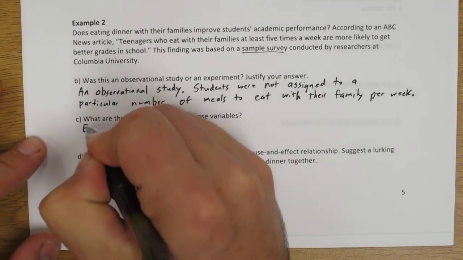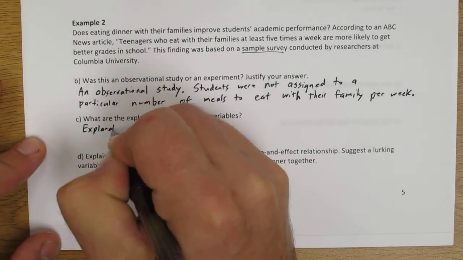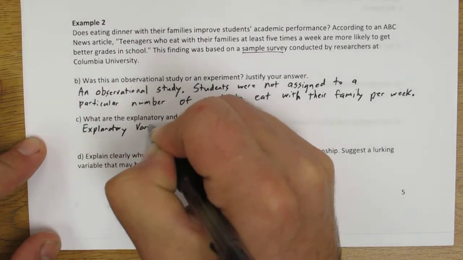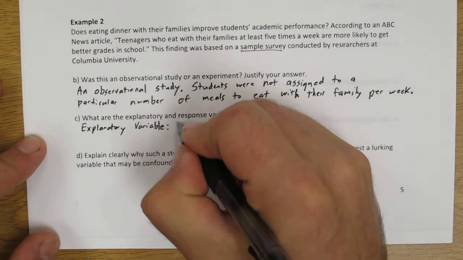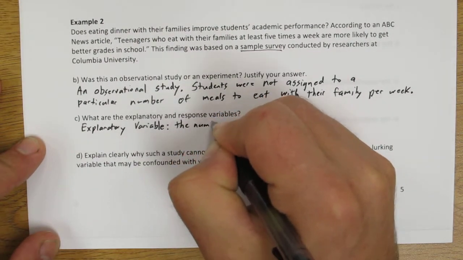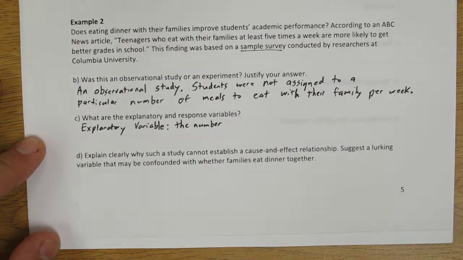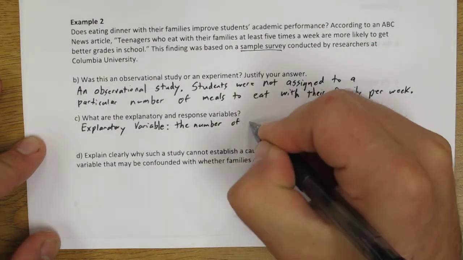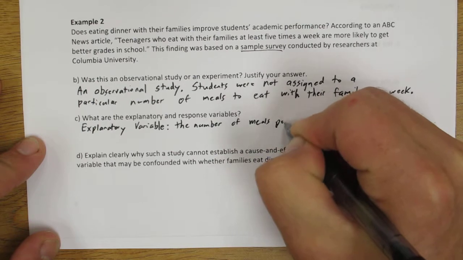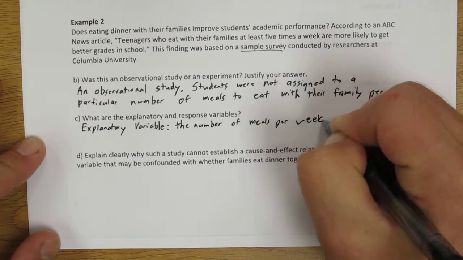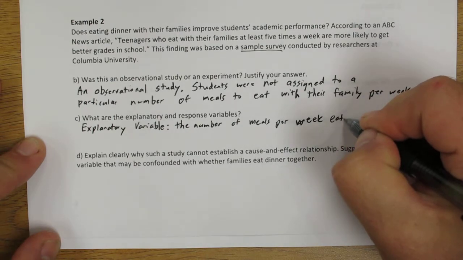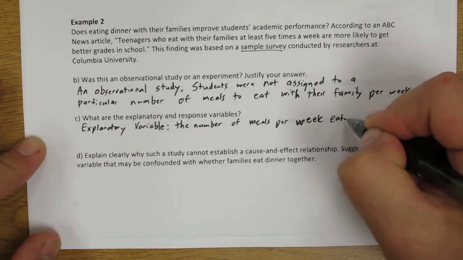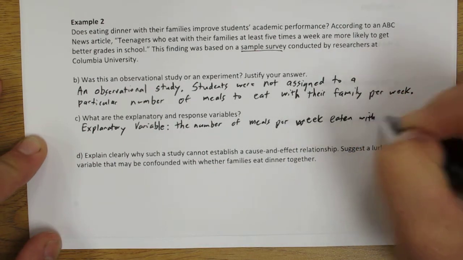So the explanatory variable is the number, or I guess you could say frequency, the number of meals per week eaten with their family.